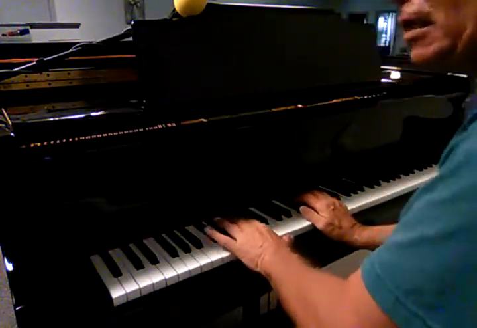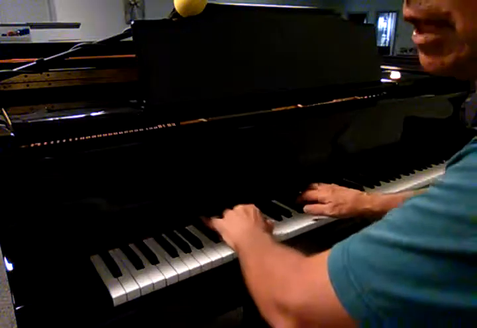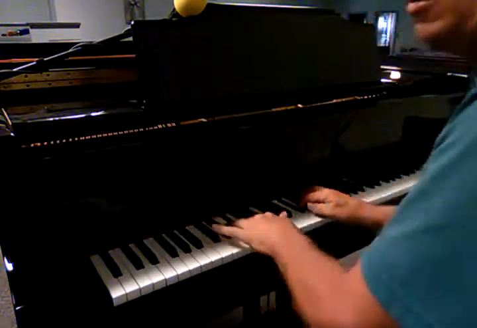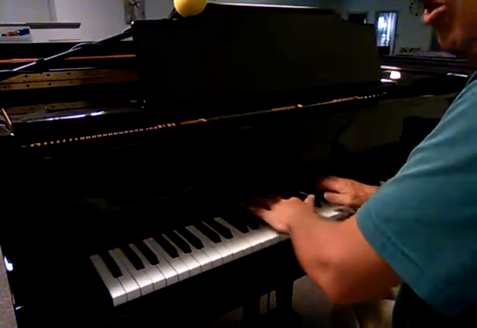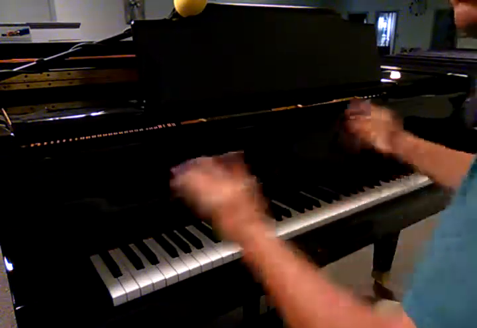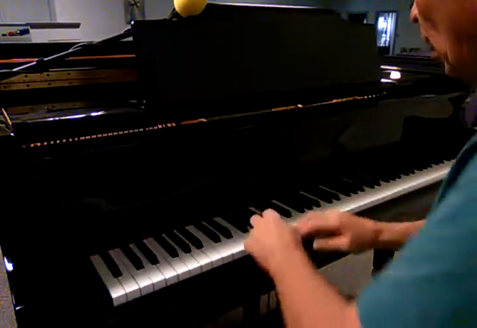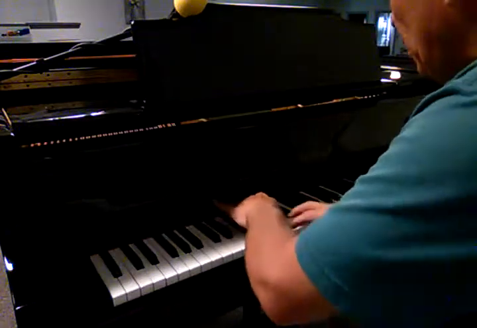Oh, G flat, that sounds like it'd be hard. Not with this system, it's not. G flat, whole step, half, whole, half. I wasn't even looking. Okay, I hit the notes. G flat, A flat, D flat.